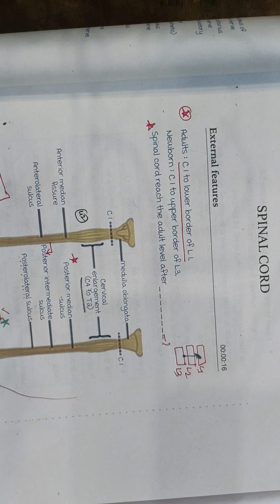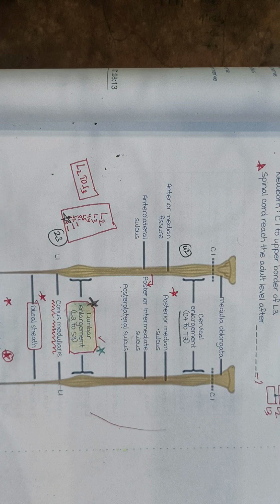the level of spinal cord in the adults, and the level of spinal cord in the newborn. So the first point written here is the level of spinal cord: it starts from C1 to the lower border of L1. It's an important question here. Where does it start? It starts from the C1 vertebrae. We'll be discussing vertebrae.